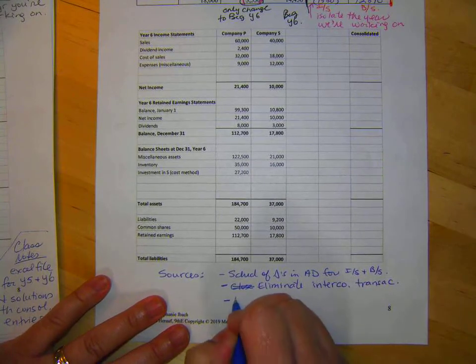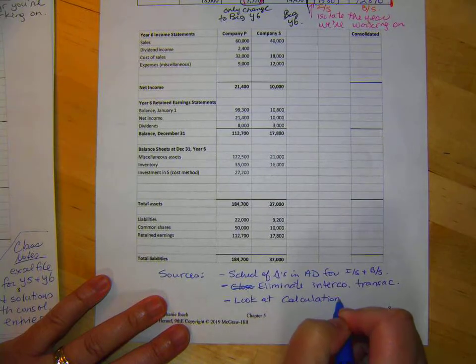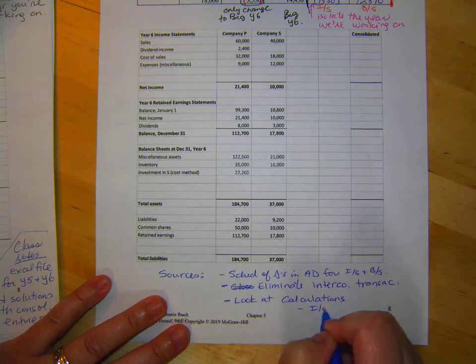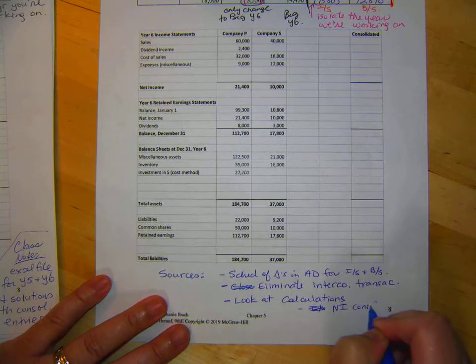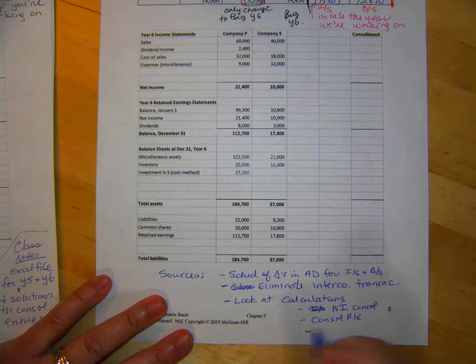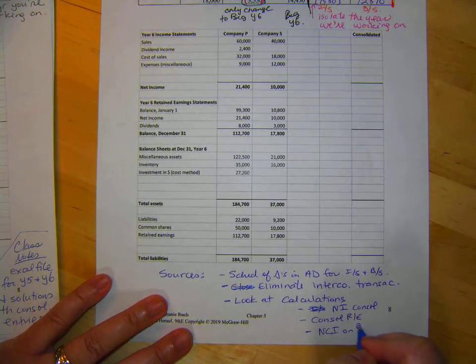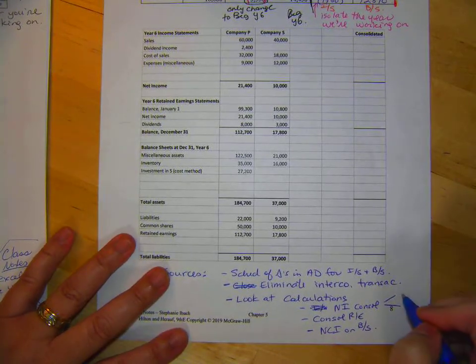And then we look at our calculations, which are always net income, consolidated earnings, and NCI on the balance sheet. And with the net income consolidation, don't forget the parent, and NCI, break it up.